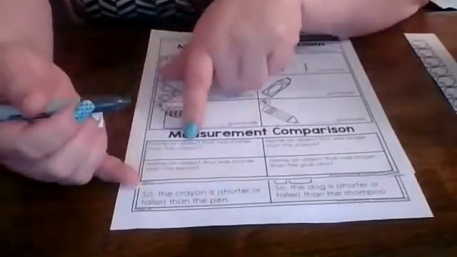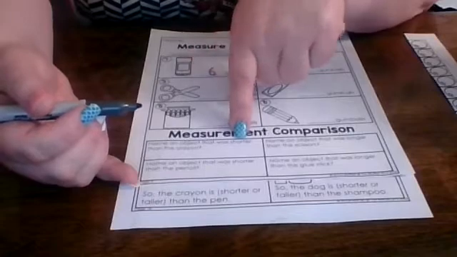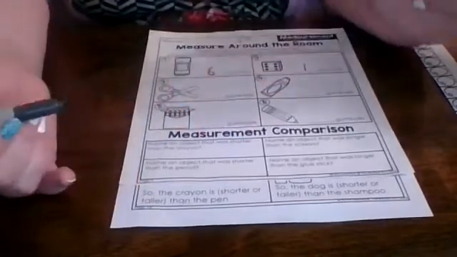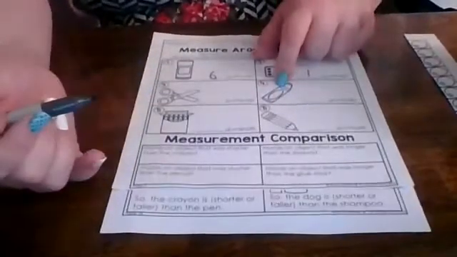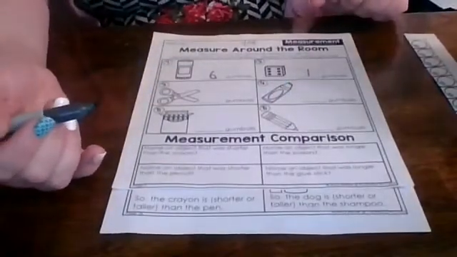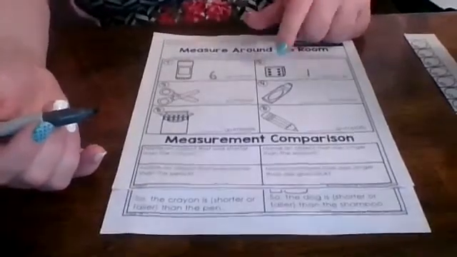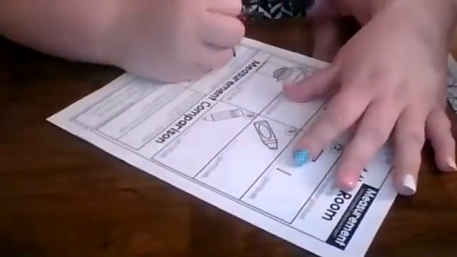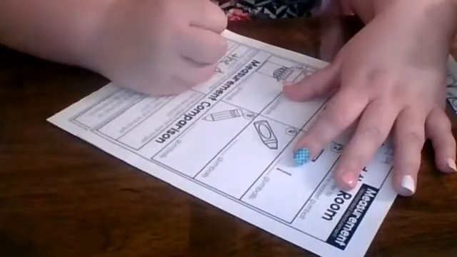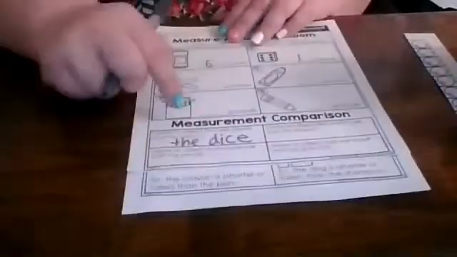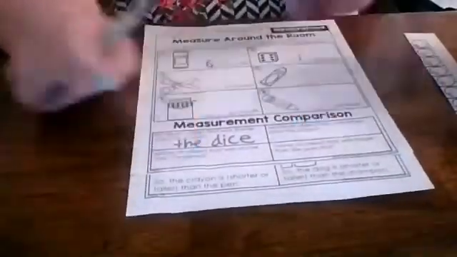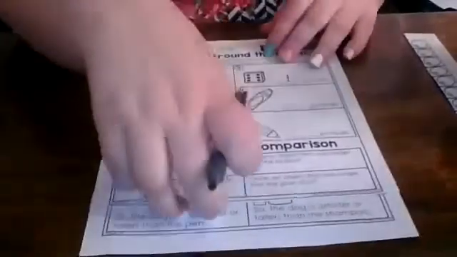So name an object that was shorter than the crayon. Oh, that's the pencil, the crayon. Okay, so it's probably fair to say the dice is. So then you're going to write the dice. Same thing to answer those questions. Okay, super fun. Let's take a look at the next page.